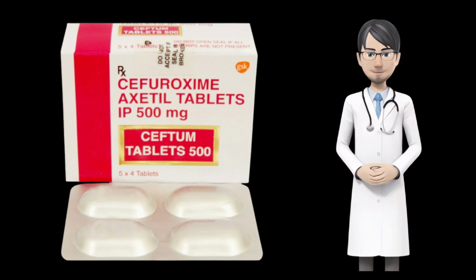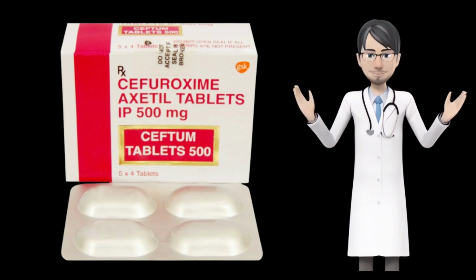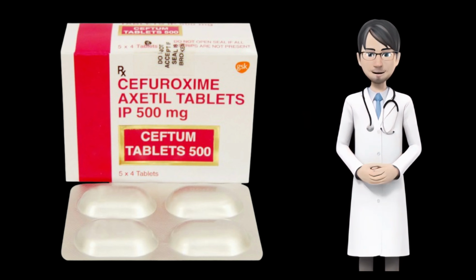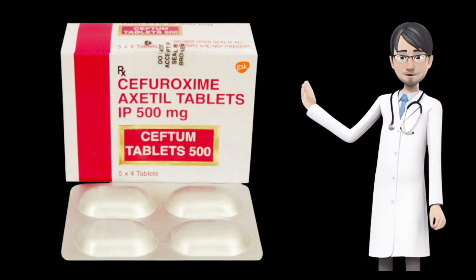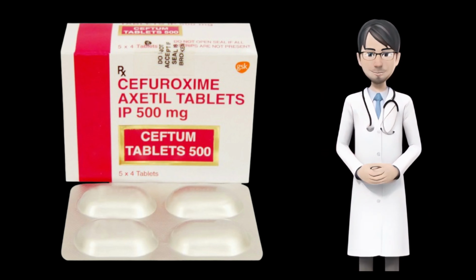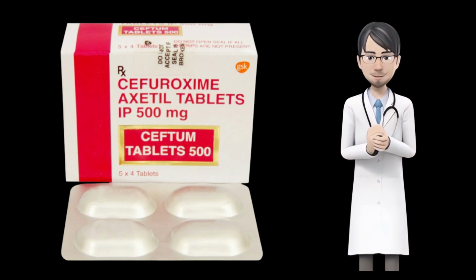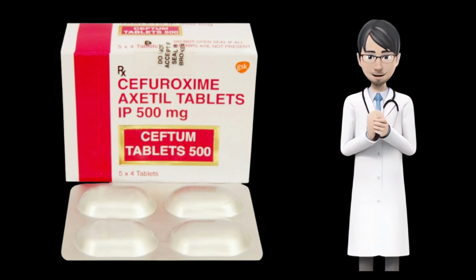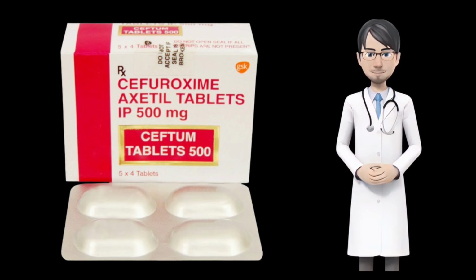Conditions where caution is needed. Use Ceftum with caution if you have. Inform your doctor about any medical history, including kidney disease, liver disease, stomach ulcers, or abdominal pain, before taking Ceftum. History of seizure disorders. Phenylketonuria, PKU, as some forms contain phenylalanine.